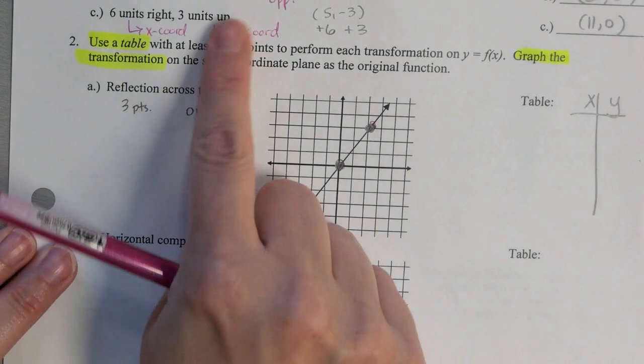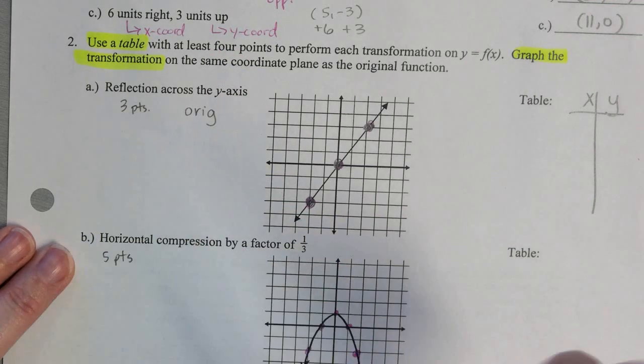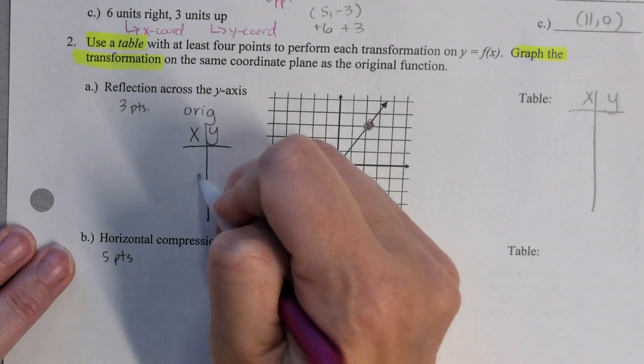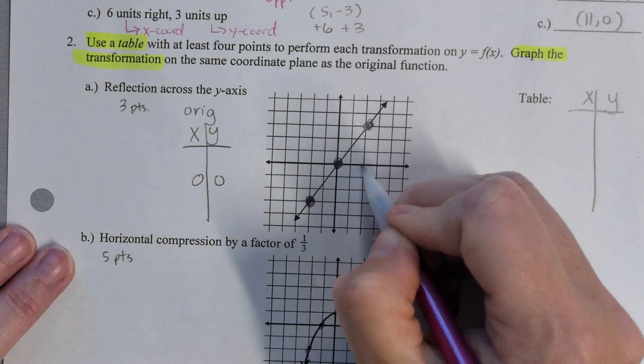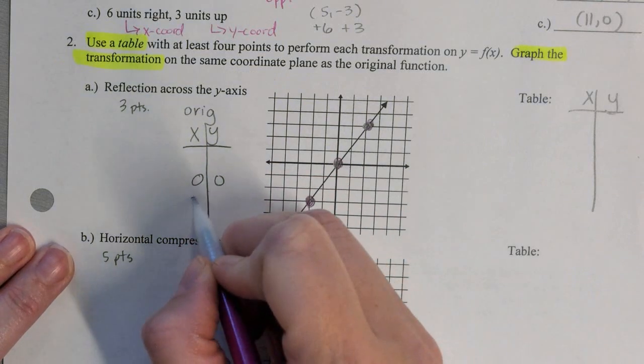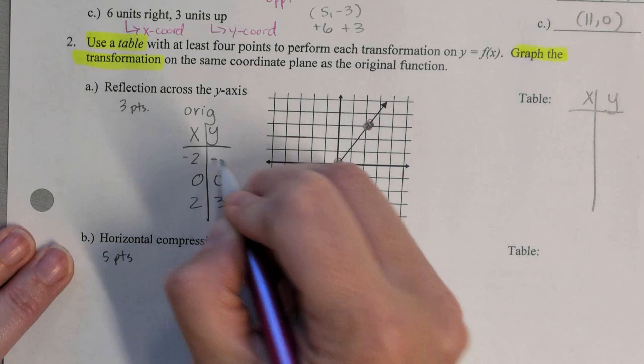Okay? Your quiz is going to say the same thing where you have the 4 points. Like I said, I had to adjust this. So the original points that we're using are 0, 0, 2, 3, and negative 2, negative 3.